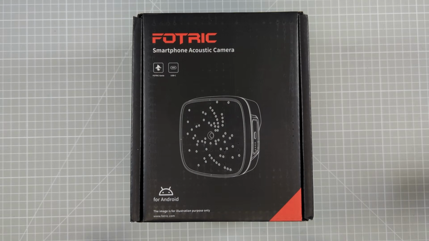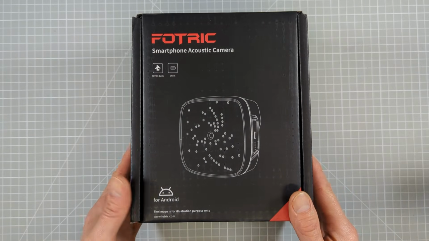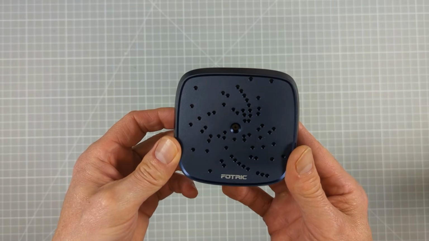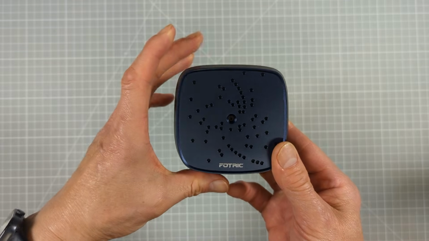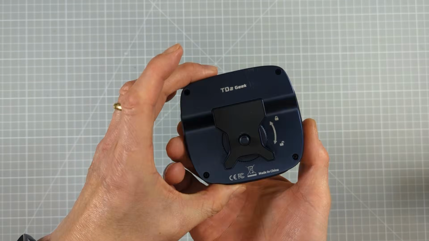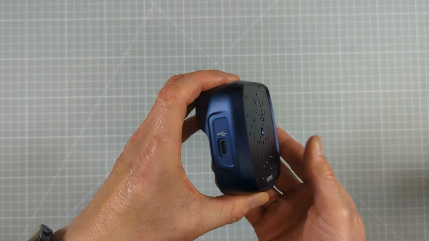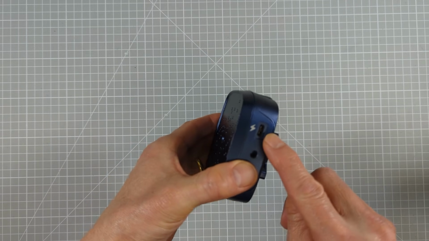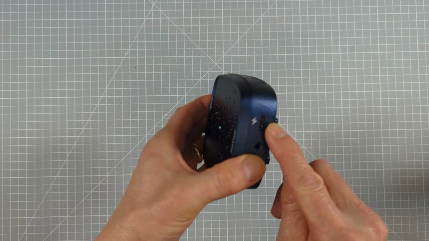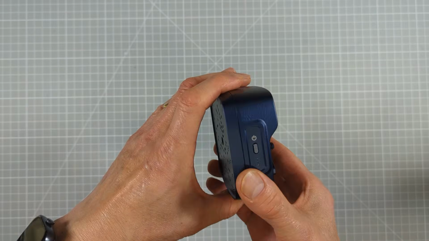So let's have a look at the actual camera itself. If I take this box out of the way, what you get is obviously the actual acoustic camera device itself, so that everything is contained inside this one unit. This contains a rechargeable battery. So there is a USB-C charging port on the base here. And that then, of course, charges this.